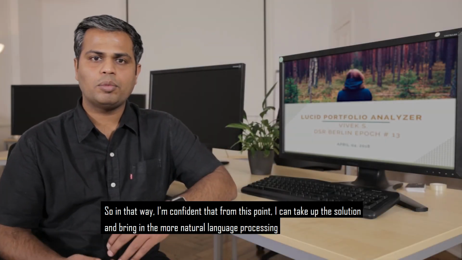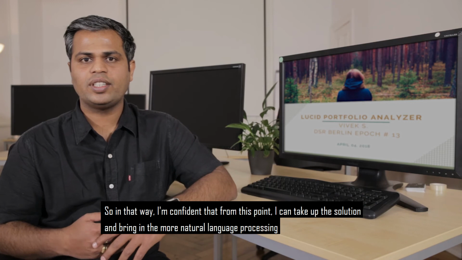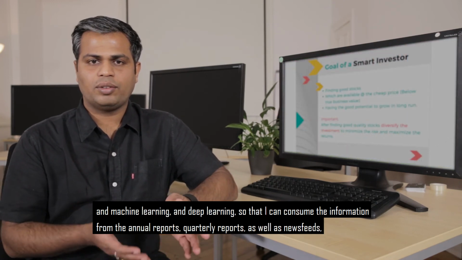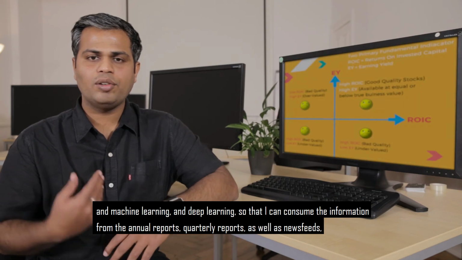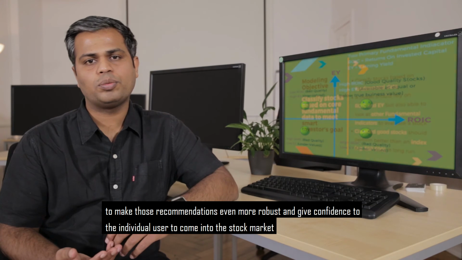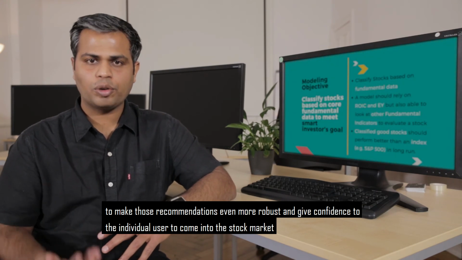So I'm confident that from this point I can take up this solution and bring in more natural language processing, machine learning and deep learning, so that I can consume information from annual reports, quarterly reports, as well as news feeds to make my recommendations even more robust.